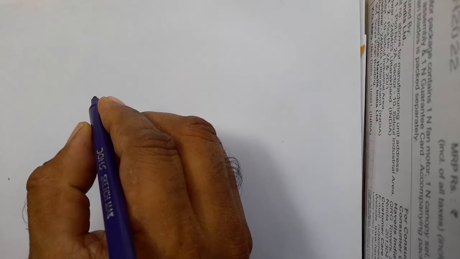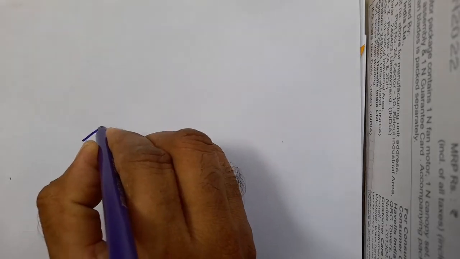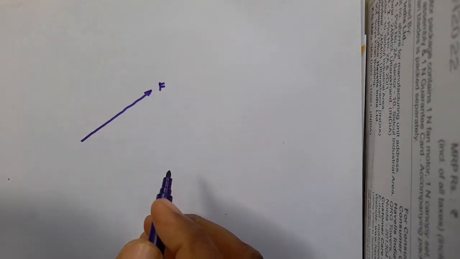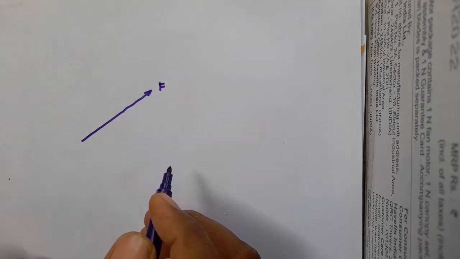Friends, in this session we are going to see how a force is resolved. Say for example, this is the given force F. Now to resolve this force, see, force has two things.